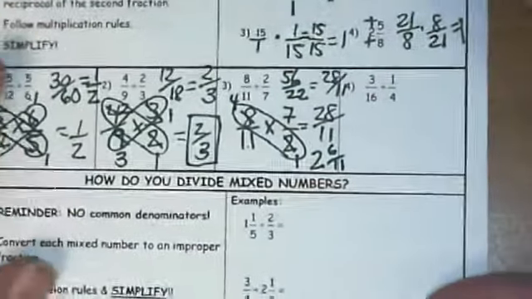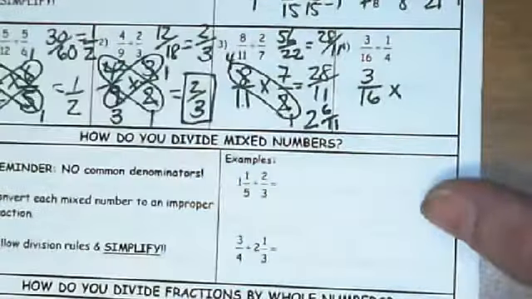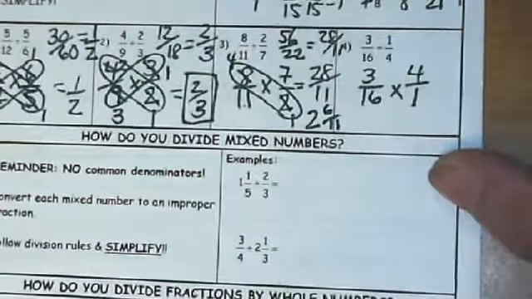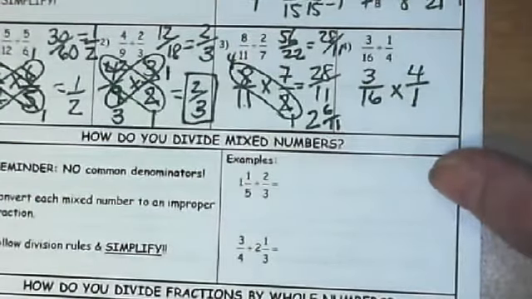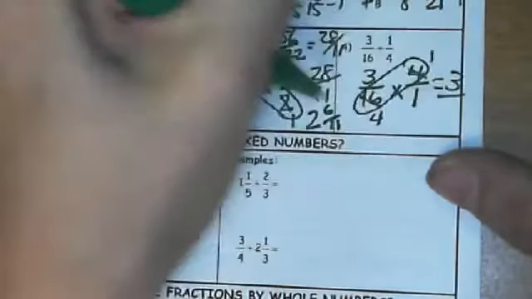Alright, 3/16 divided by 1/4. So again, keep the first fraction and multiply by the reciprocal of the second fraction. So 1/4 is going to be 4/1. Okay? So I'm going to simplify this one because I know that 4 and 16, you can divide both numbers by 4. So 4 divided by 4 is 1, and 16 divided by 4 is 4. And then I multiply. 3 times 1 is 3, and 4 times 1 is 4. 3/4.